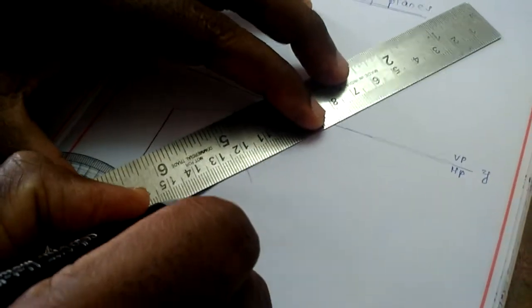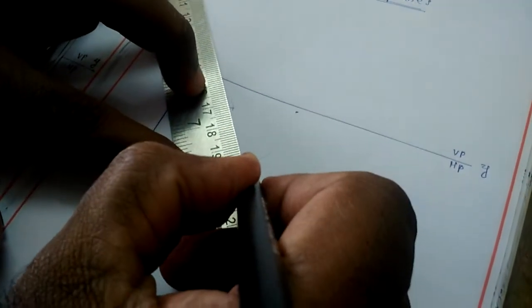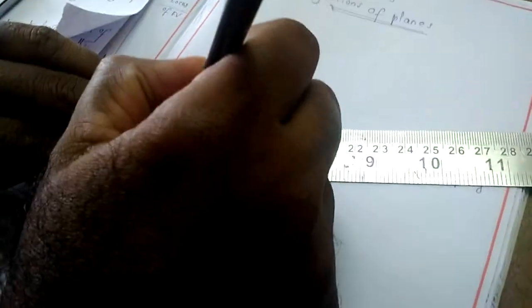So in this way, draw a regular pentagon. This is the true shape of the plane in the top view. So that's why first you want to draw the top view.